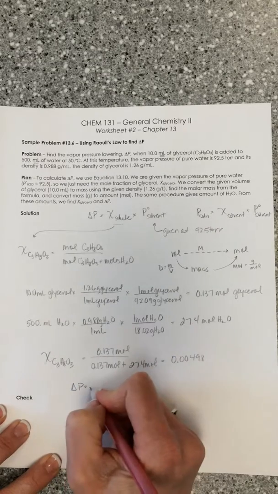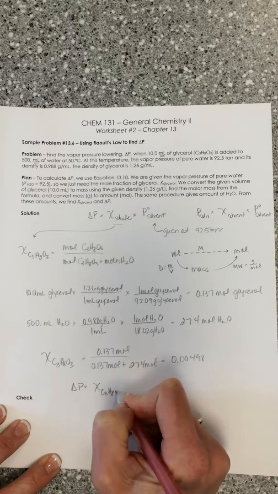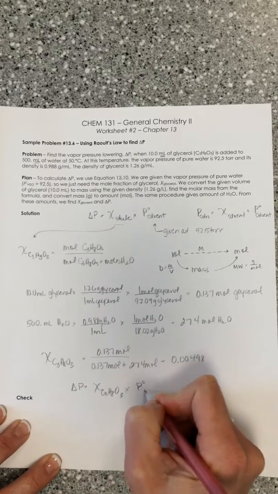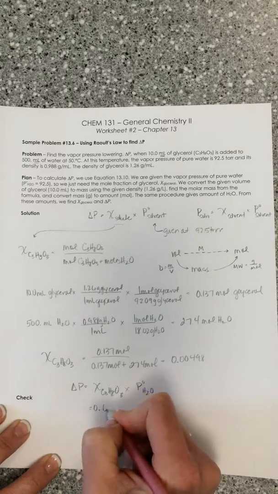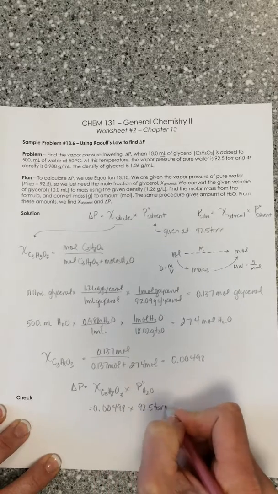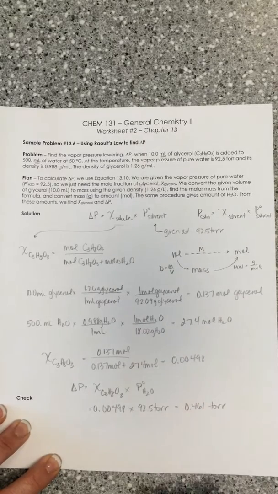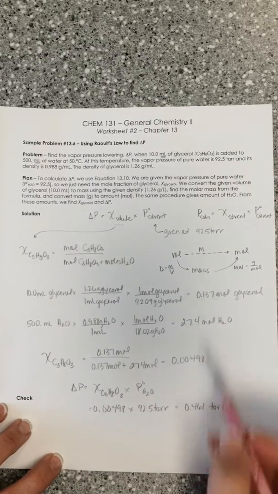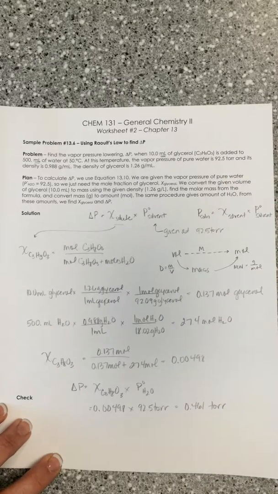Vapor pressure lowering is thus then equal to the mole fraction of our glycerol here times the vapor pressure of water at that temperature. So it's 0.00498 times 92.5 torr, and we get to 0.461 torr. So this tells us that our vapor pressure has been lowered by about a half a torr. So the vapor pressure is going to be about 92.